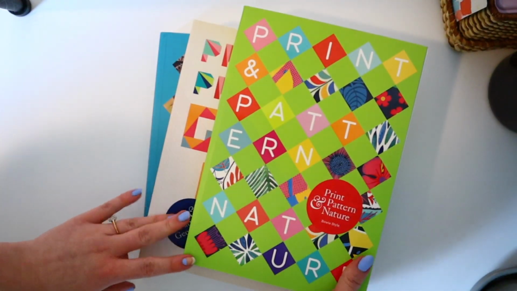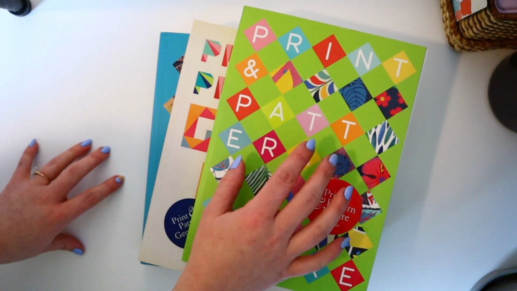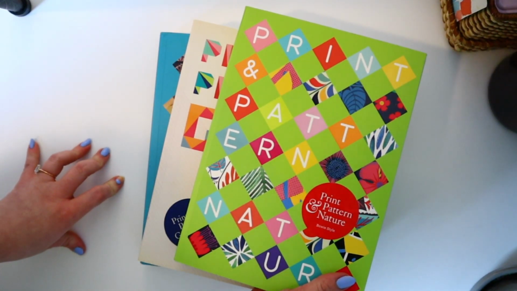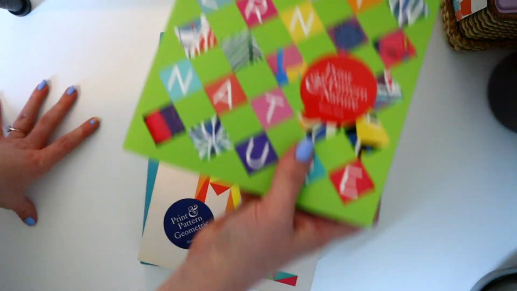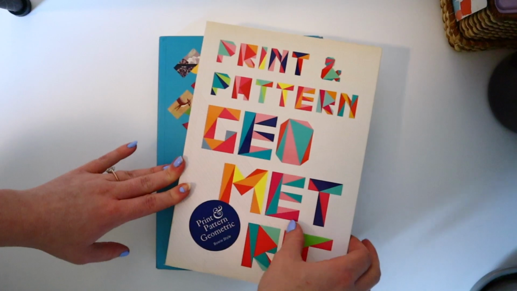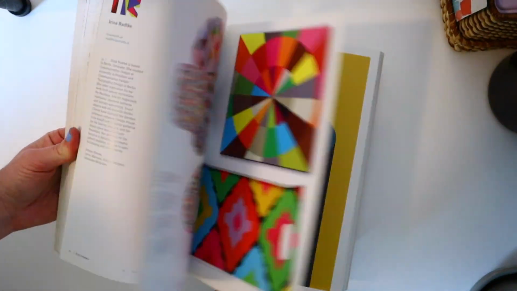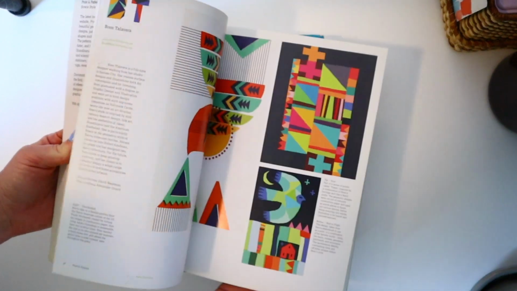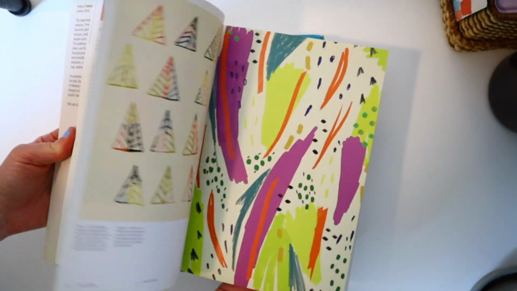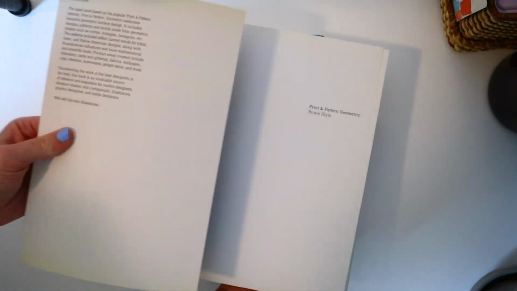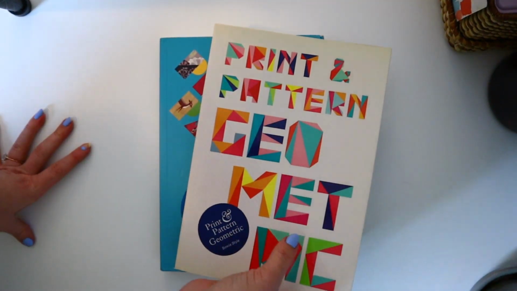Of course, this one is by Nature, so it's all going to be botanicals and florals and different motifs that you can find in nature. This book is all about geometric designs, so I'll give you a quick flip through as well, so you can get an idea of what you are buying if you choose to go with this book. Really anything that originates in shapes is going to be in this book.